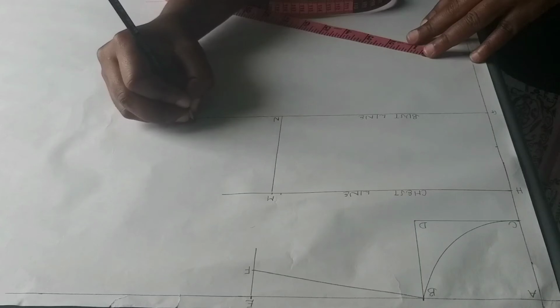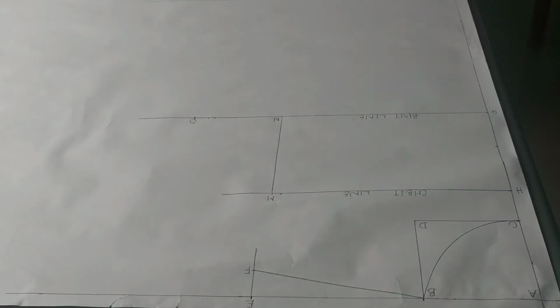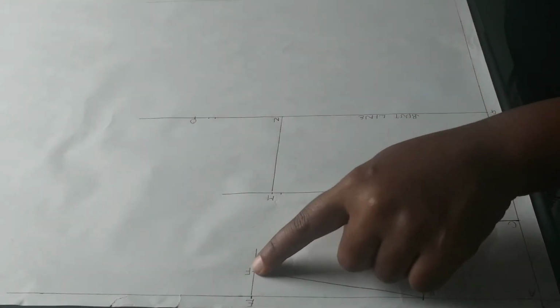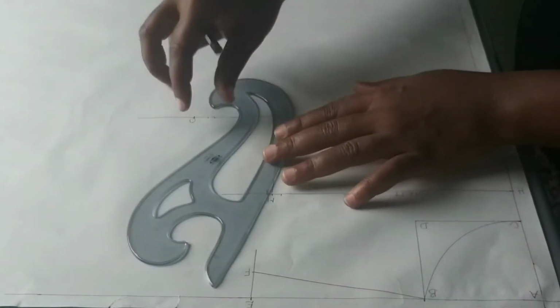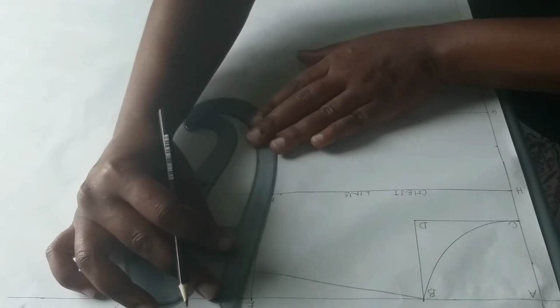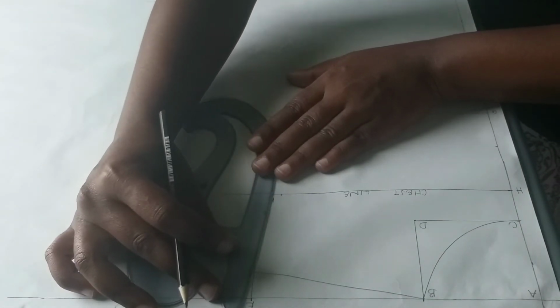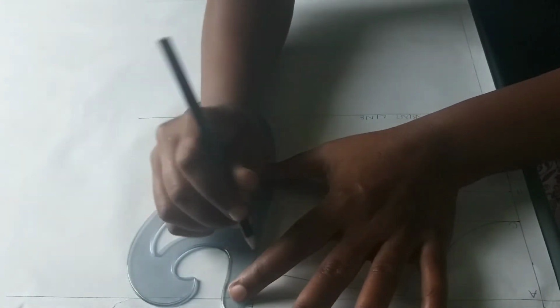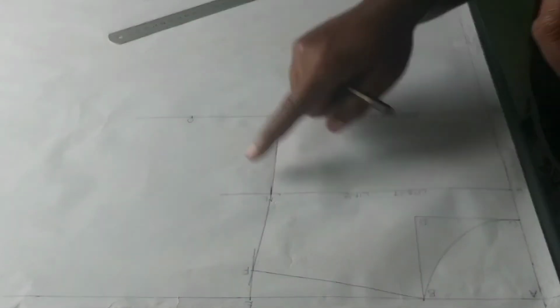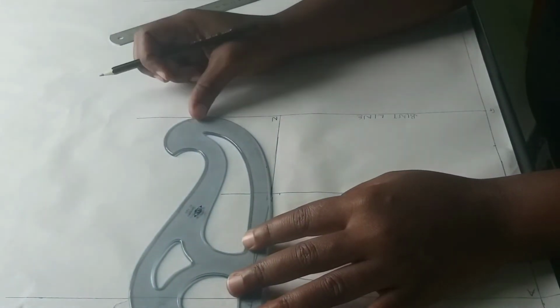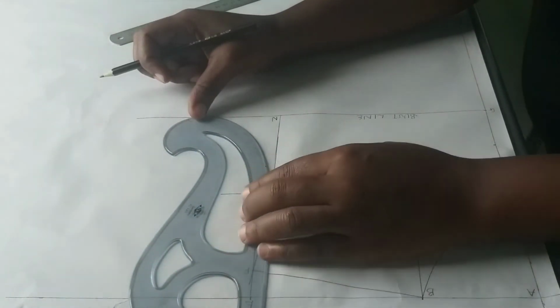Label that point as O. Now connect point F, M, and O. First connect F and M with a slightly curved line. Then connect M and O with a deep curve.